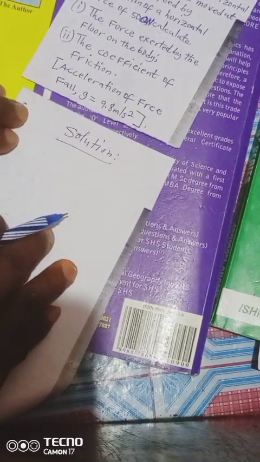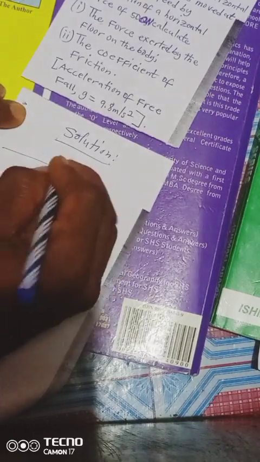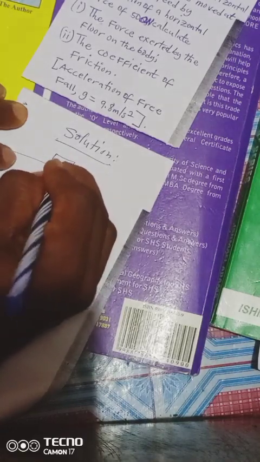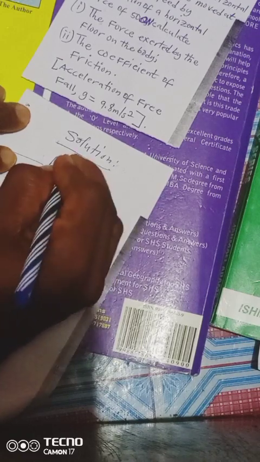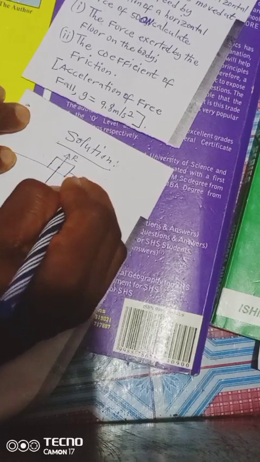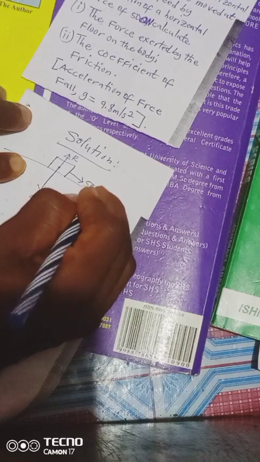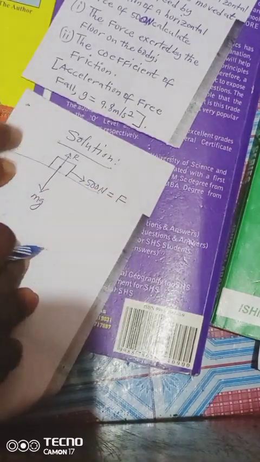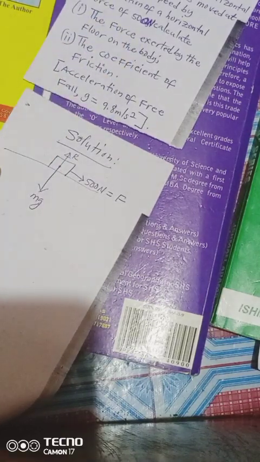In our solution, we firstly draw our free body diagram. This is our free body diagram. Okay, this is the center of the body. The horizontal force on the body was 500 Newton, so the 500 represents F. Now, R1, the force exerted by the floor on the body.